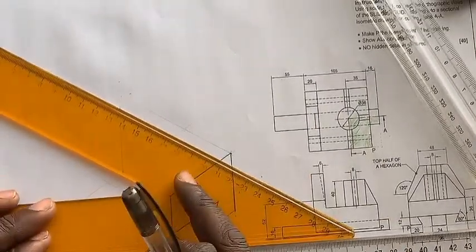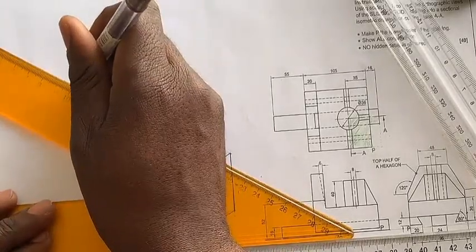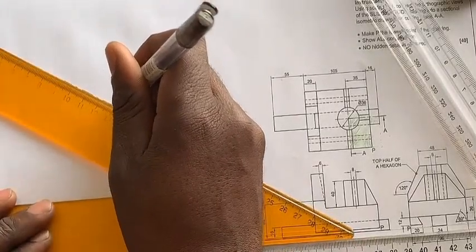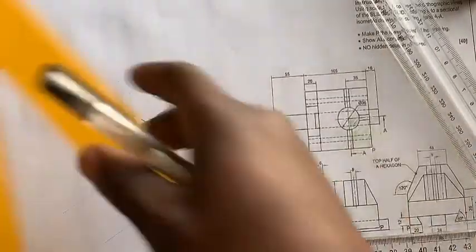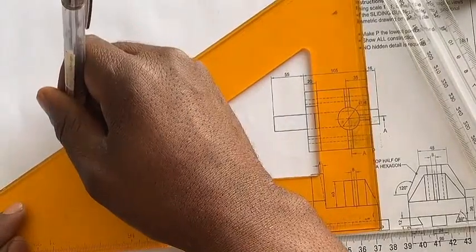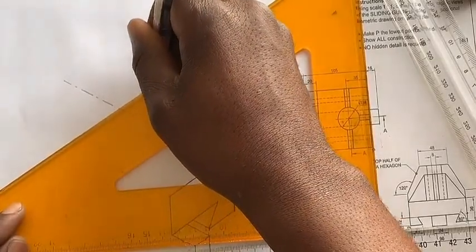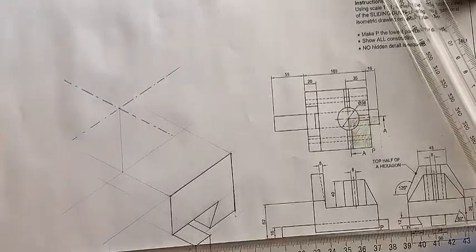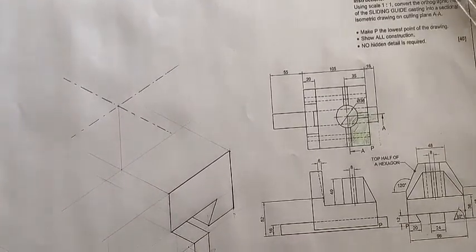So I can just have a center line like this. Again, there, another one like this. Then after that, I can come and record the diameter.